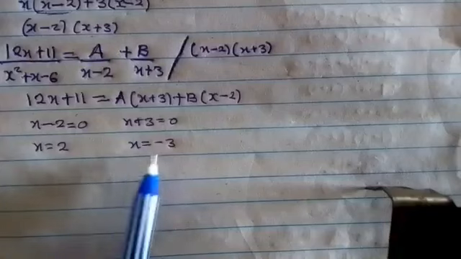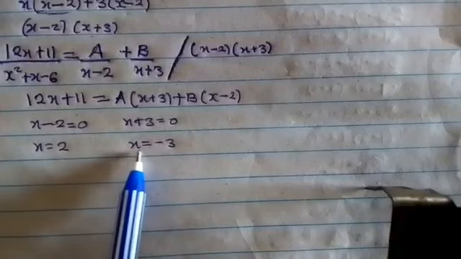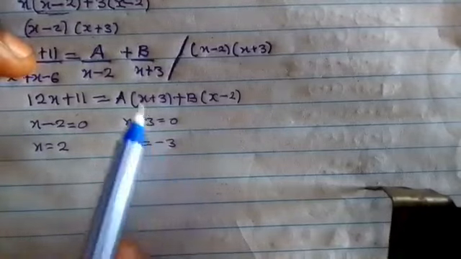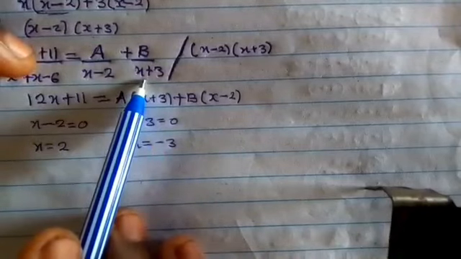So now, as you can see, this value here, which is negative 3, it is coming from which one? It is coming from b. Okay?